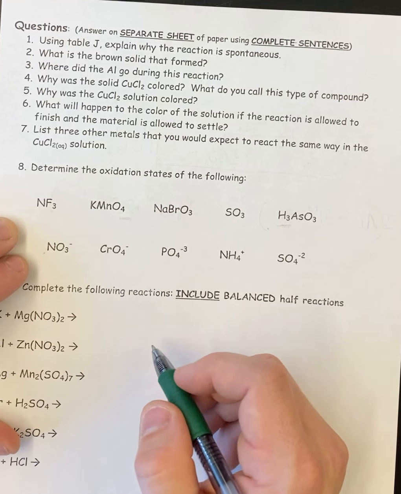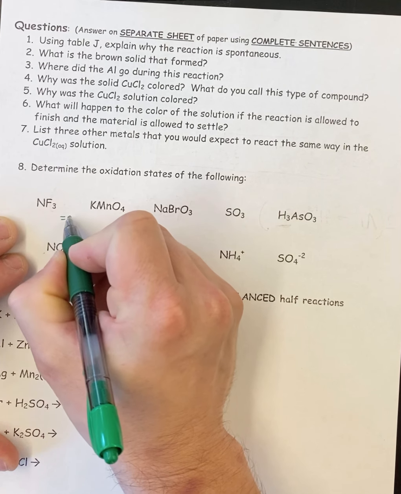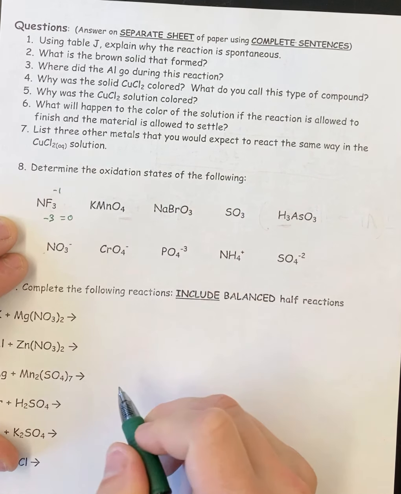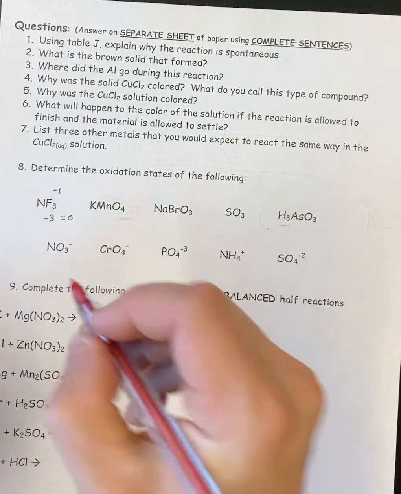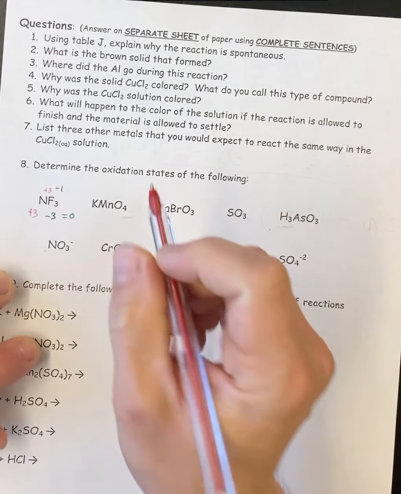So for 8, what you're going to do is figure out the oxidation states, and you've got rules for these. Since these don't have charge, you're going to set them equal to 0. Apply your rules. F is -1, multiply down, we get -3. That means that nitrogen has to be +3. Since there's only one of them, it gets the whole +3. Done. That's all you're doing.